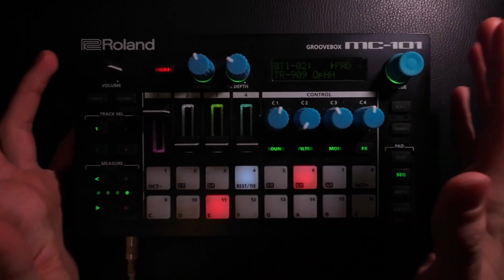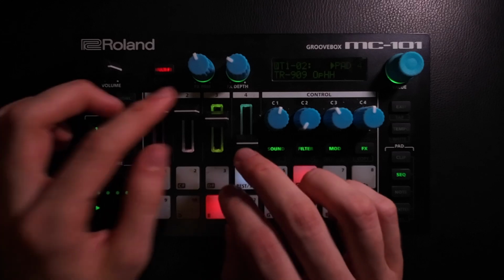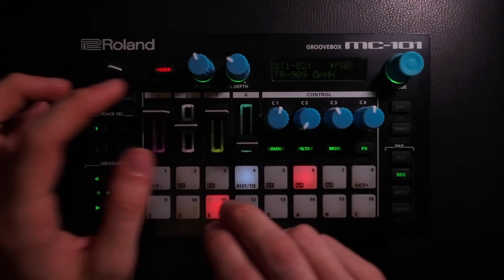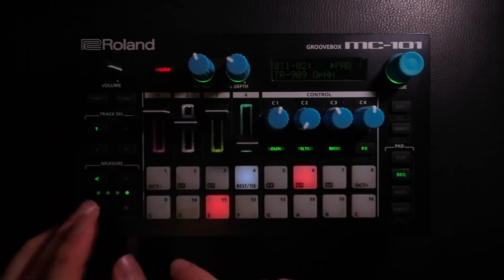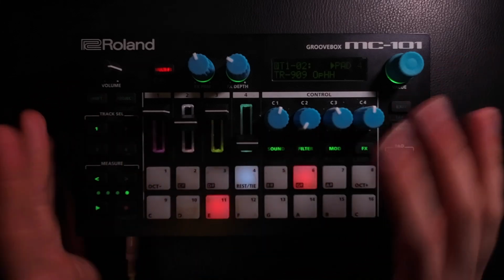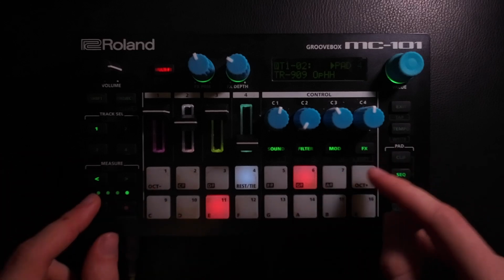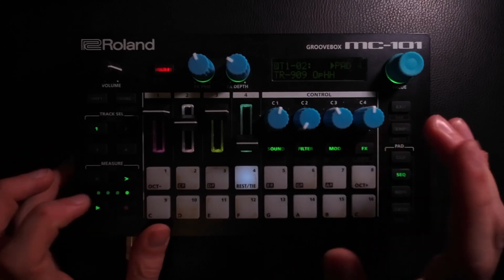So here I've got a fill, and already it's rubbish. I haven't really given it much thought, but I've already got something, and I think it's probably better than nothing. And here's the kicker.